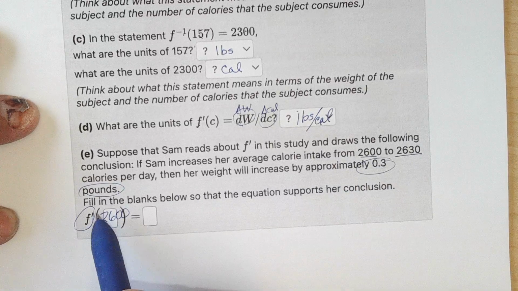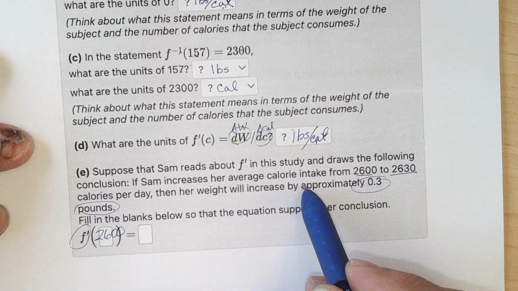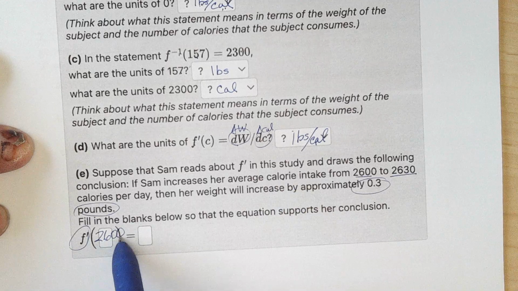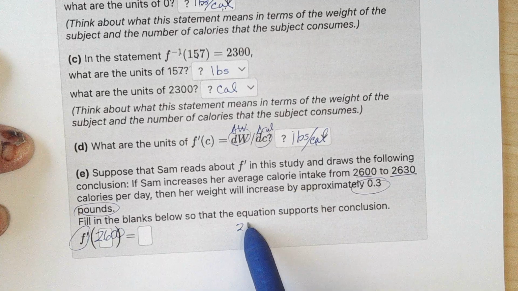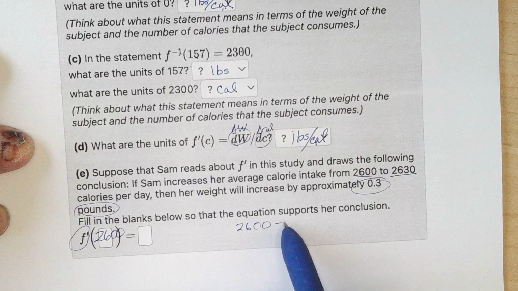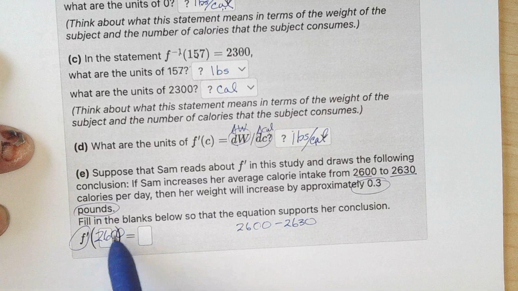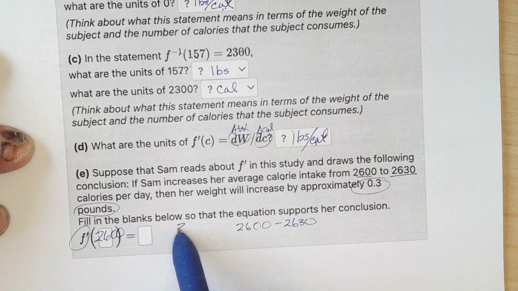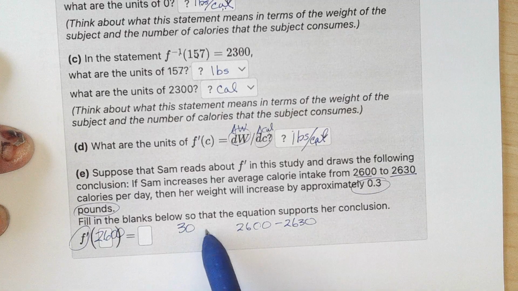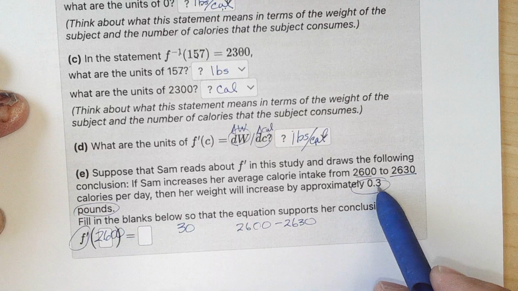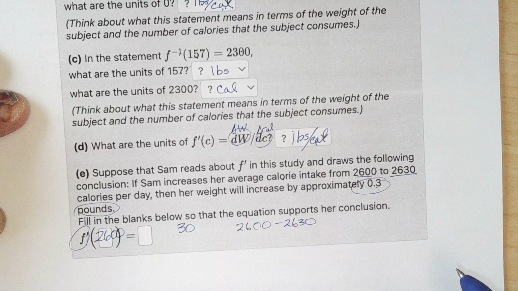So the change in the calories is going from 2,600 to 2,630. So our change is going to be 30 calories. And we want this to be 0.3 pounds.